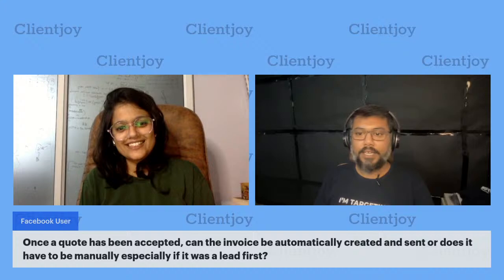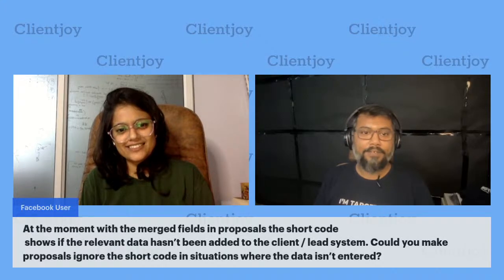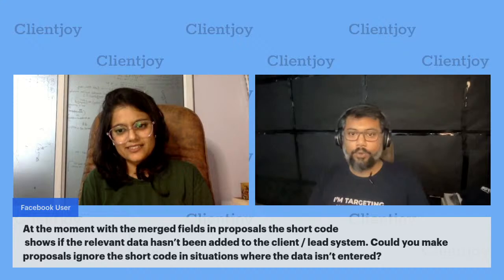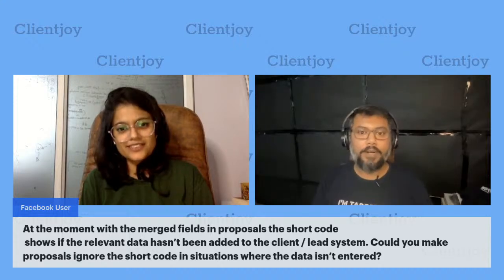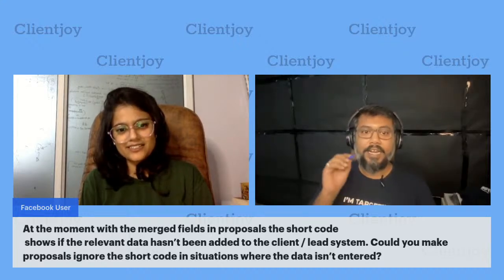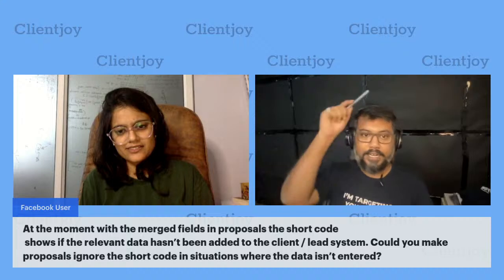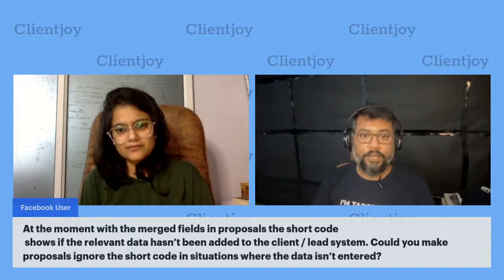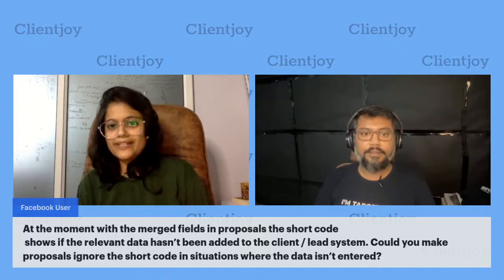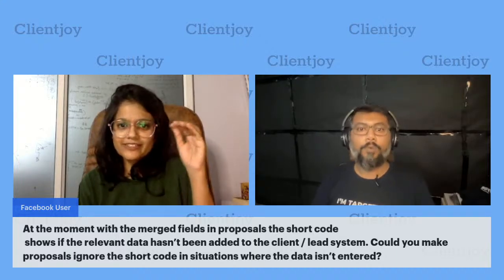The next question is about merge fields in proposals. At the moment the short code shows if the relevant data hasn't been added to the client or lead system. Could you make proposals ignore the short code in situations where the data isn't entered? You can do that. It is not a mandatory thing.